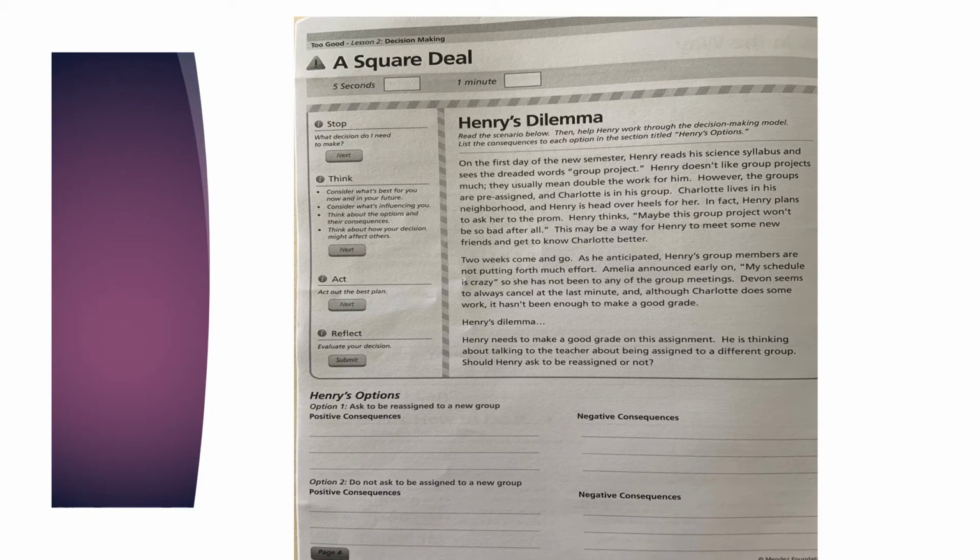On the bottom of this page, we have Henry's options, and they've listed two options. His first option is to be assigned to a new group, so he can ask his teacher to be assigned to a new group. The second option is to not ask to be assigned to a new group. So either ask to be reassigned or not.